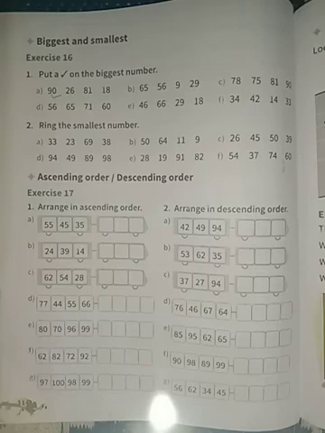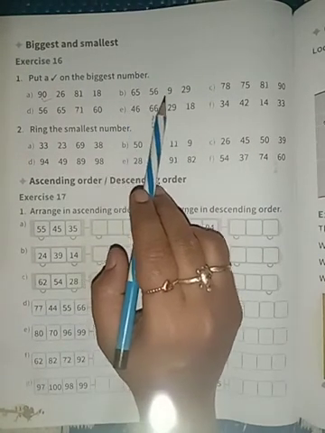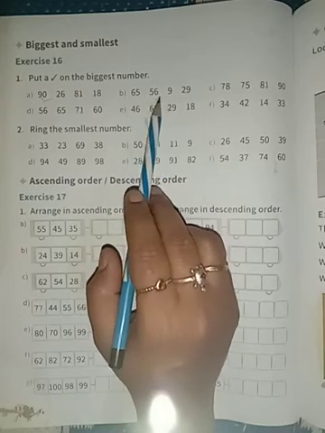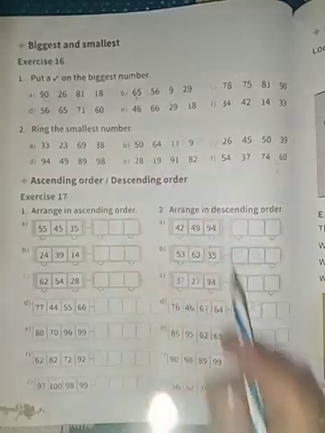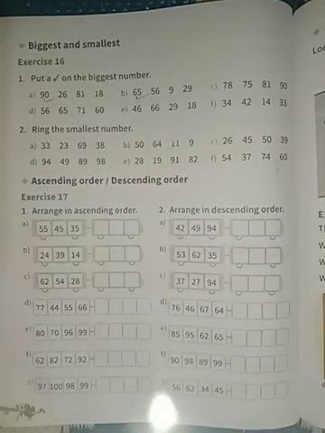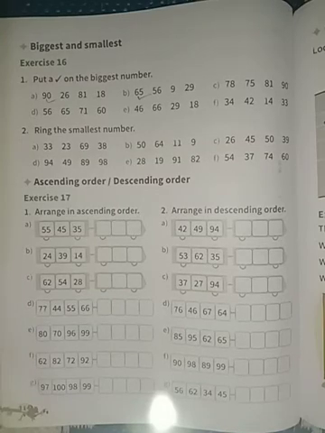Now let me explain one more example. Now I have to find out the biggest number among those 4 numbers. Now 65 is the biggest number. So I put a tick mark over there. Like this way you all can solve the remaining examples.